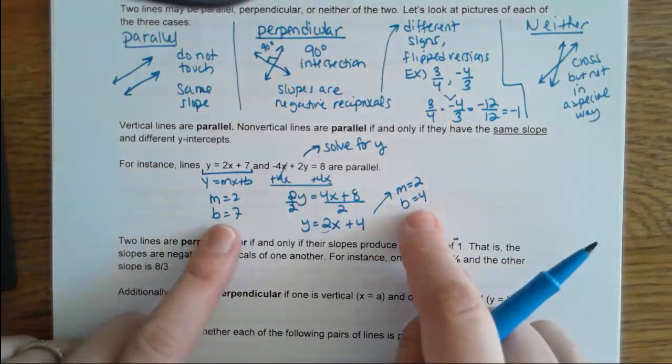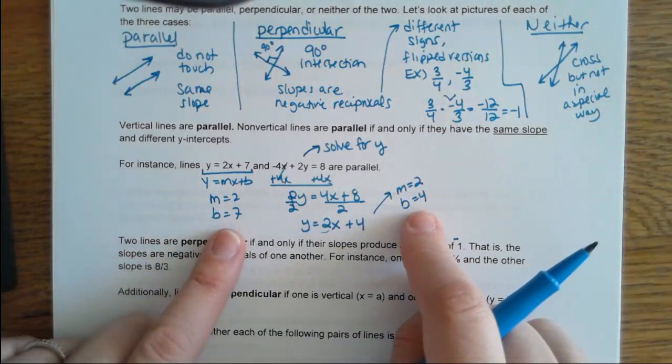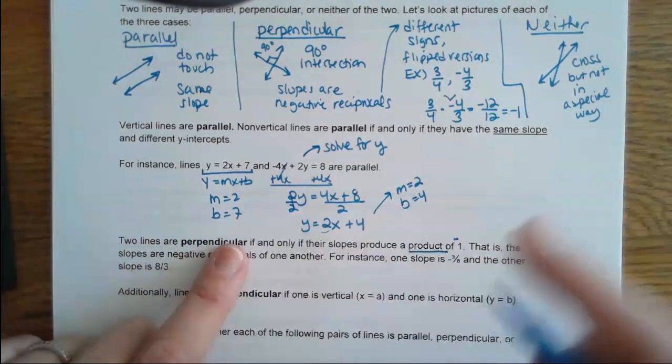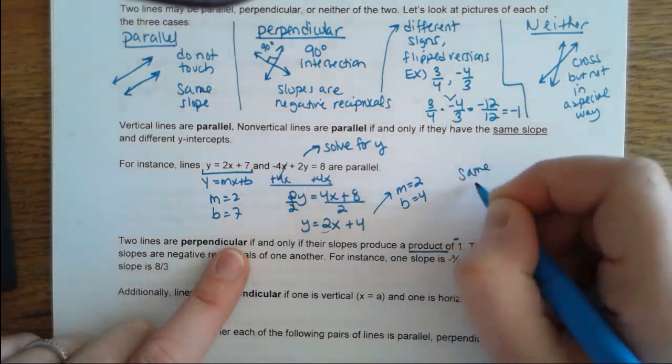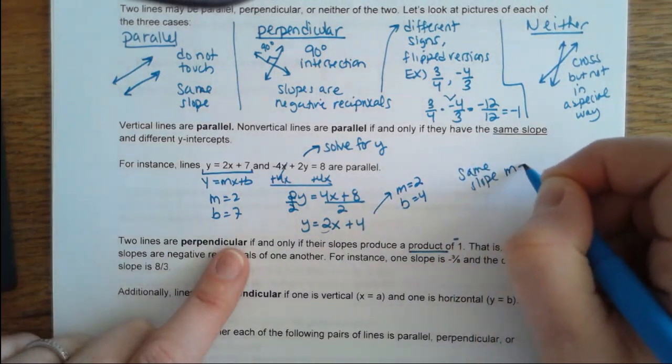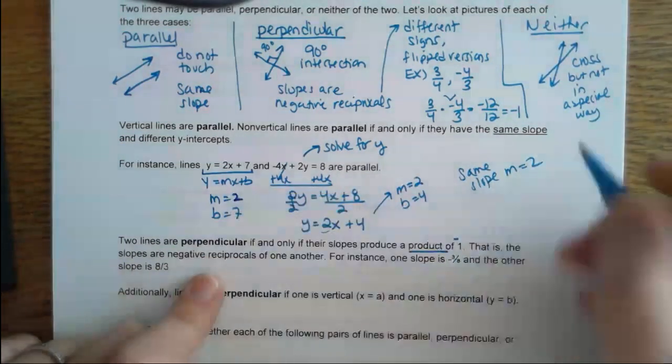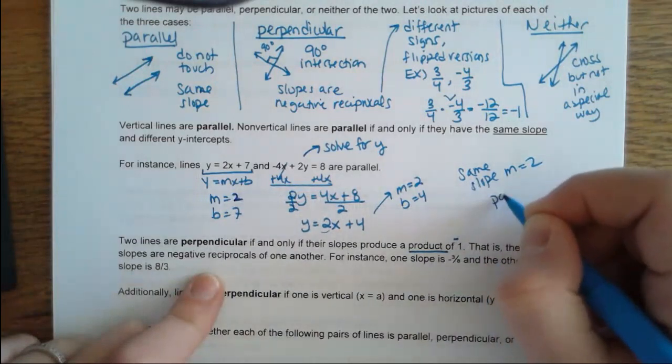So again, they're different lines because their b values are different. They're not the same, but they do have the same slope. So same slope. This is 2. So they are parallel.